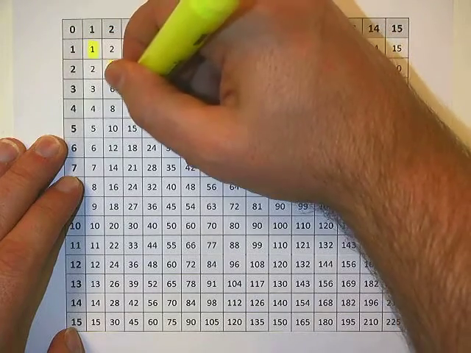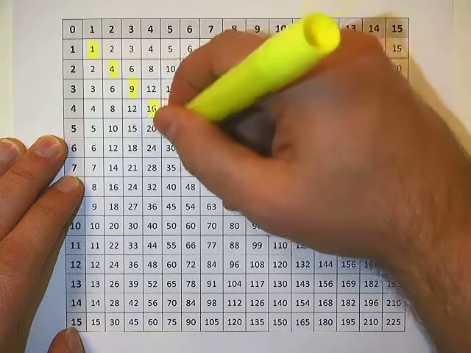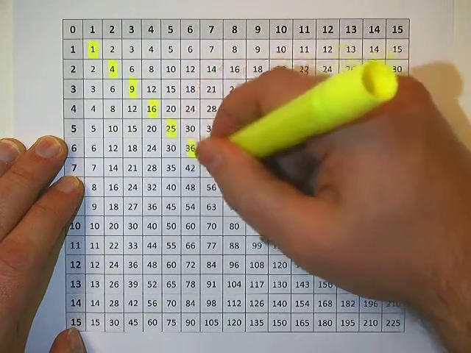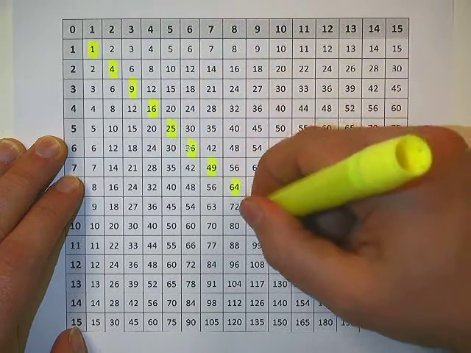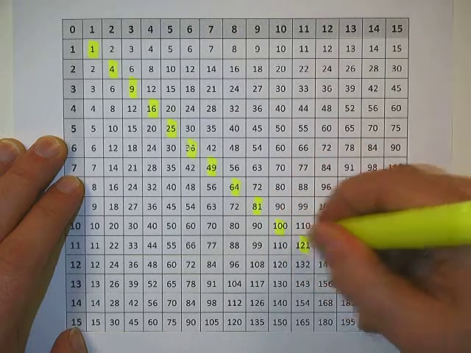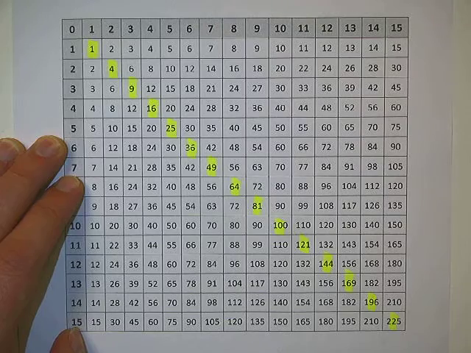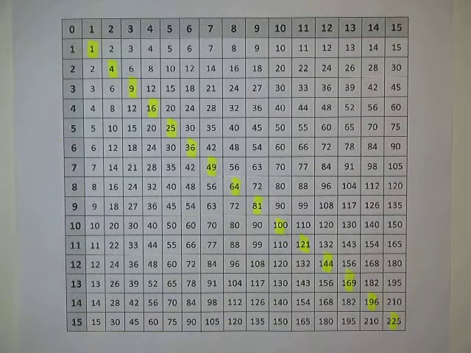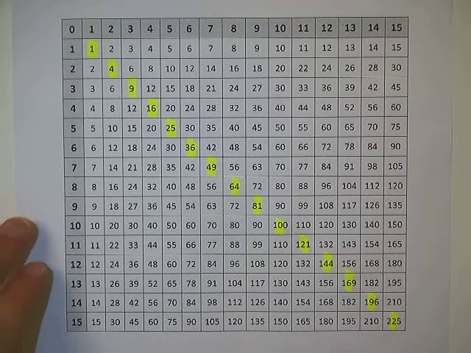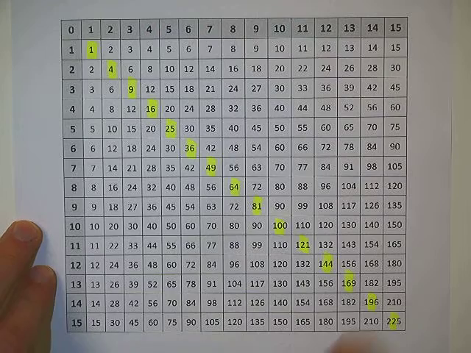on the diagonal. So 1, 4, 9, 16, 25, 36, 49, 64, 81, 100, 121, 144, 169, 196, and 225. So you can see all of those highlighted. Those are perfect squares. So we know that anytime we look for the square root of one of those numbers, it will be a whole number, or a natural or counting number, if you will.